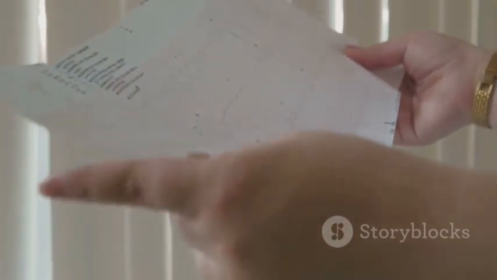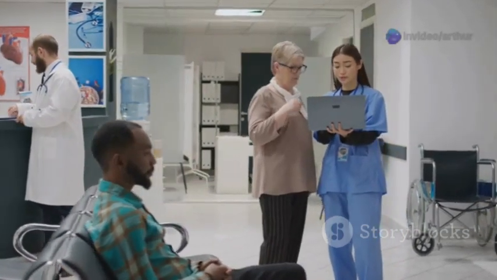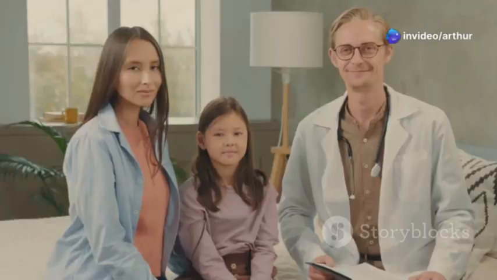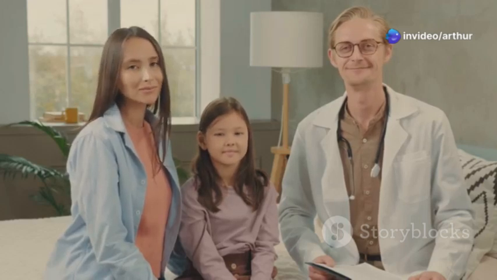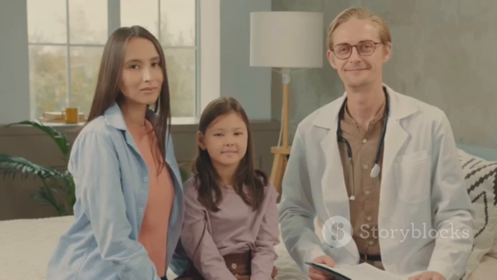I hope this glossary of terms has helped demystify the world of PGT. As with any medical procedure, knowledge is power. The more you understand about the science and the options available, the better equipped you'll be to make choices that are right for you and your future family.